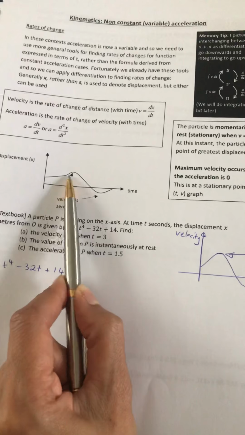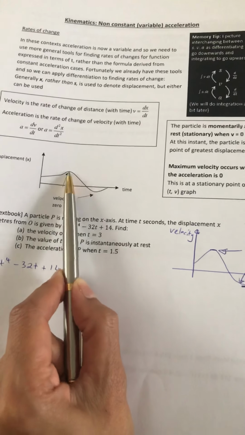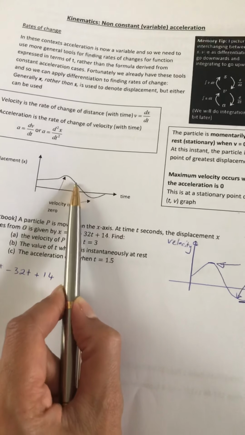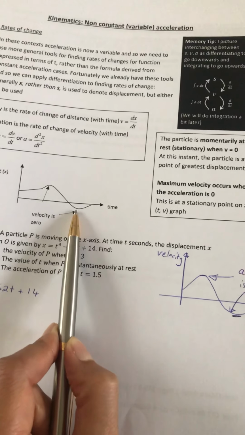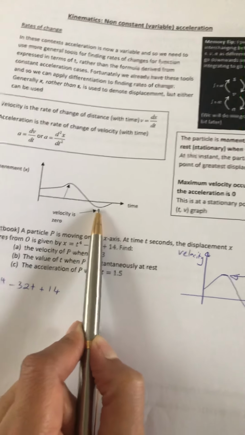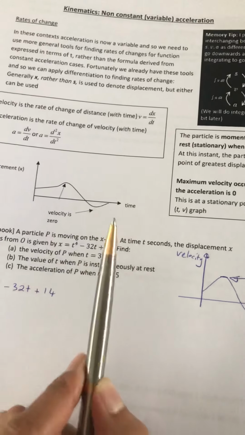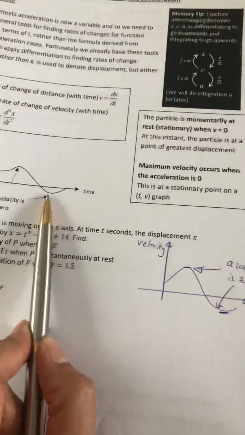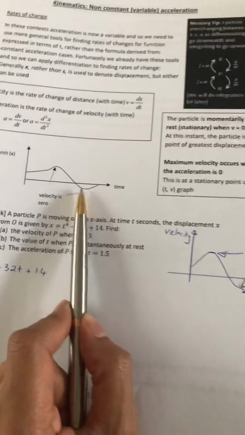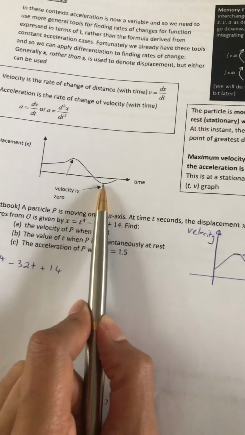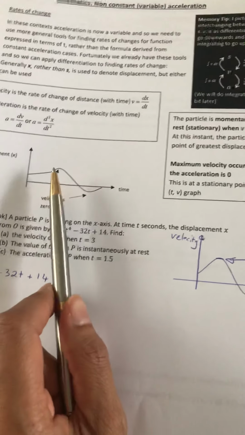So it was going away from the starting point, then it's coming back. So it must have stopped at some point for it to come back. And then the velocity is decreasing. And at this point, velocity is 0 because now it's reversing direction again and going in the other direction. So if they mention momentarily at rest, or instantaneously at rest, they're talking about velocity being 0.